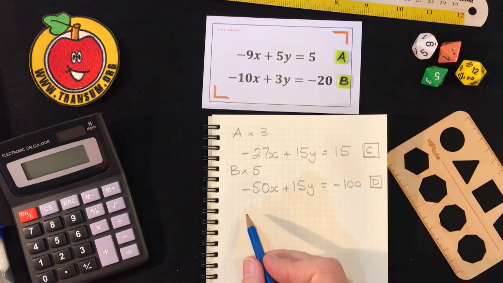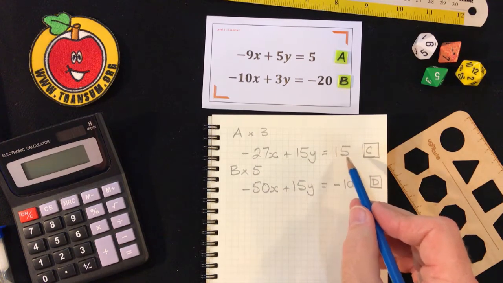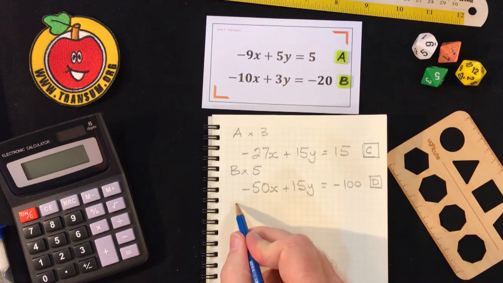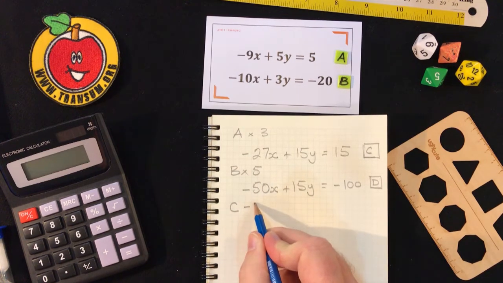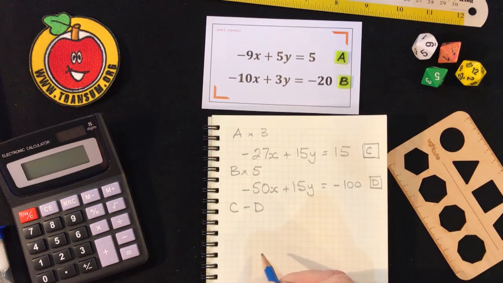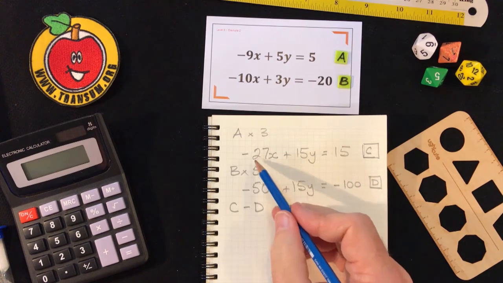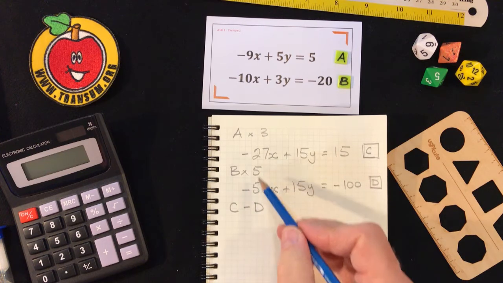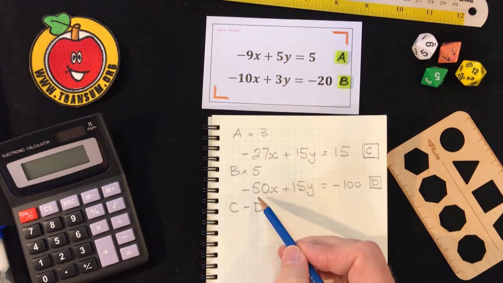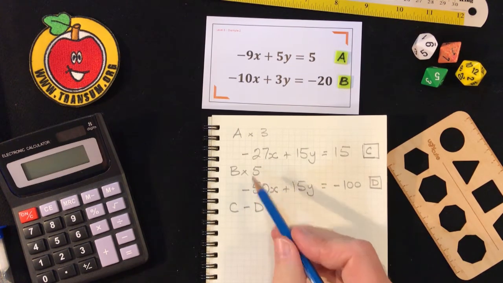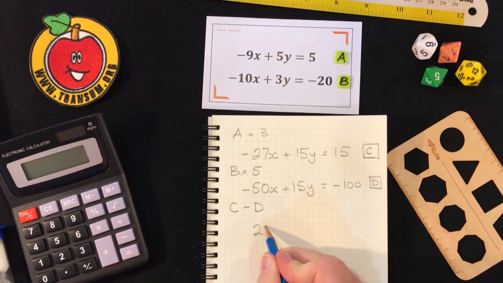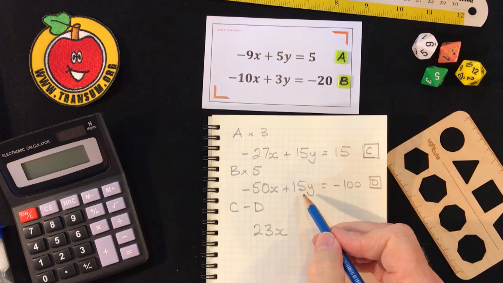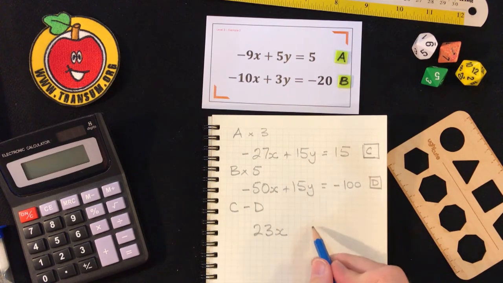So I think I'll take the bigger number and then I'll subtract the smaller numbers. So I'll take equation C and I'll subtract equation D. So let's see how that goes. Minus 27 subtract minus 50. That's like minus 27 add 50. And that's like 50 take away 27, which must be 23x. Of course, when I take this one away from this one, I get 0.